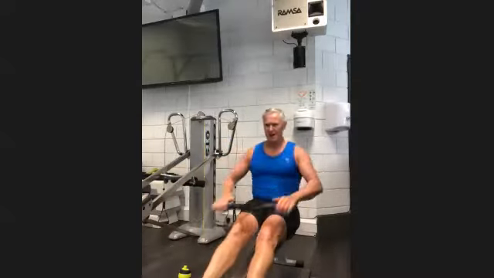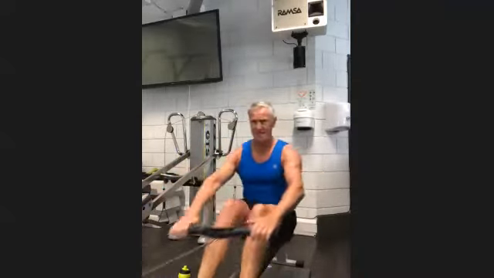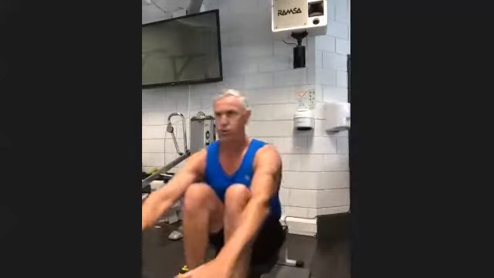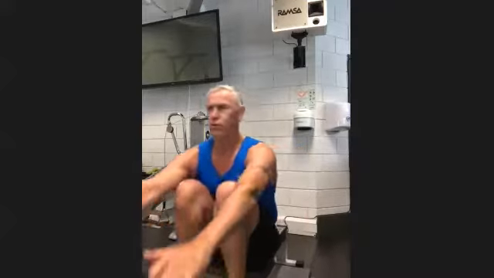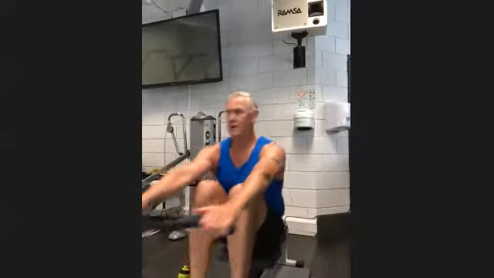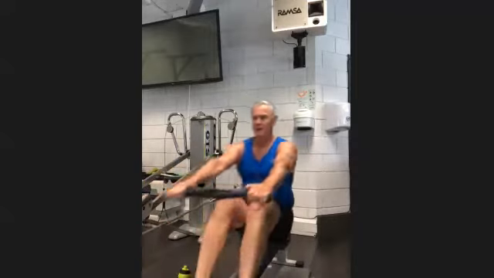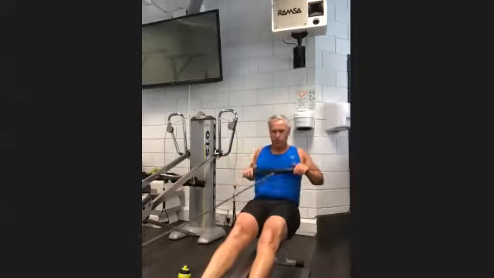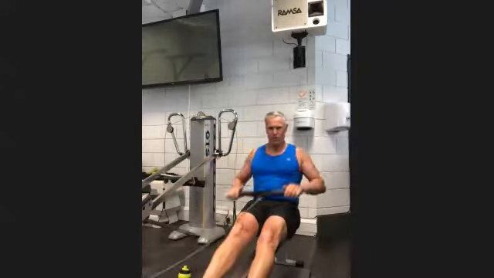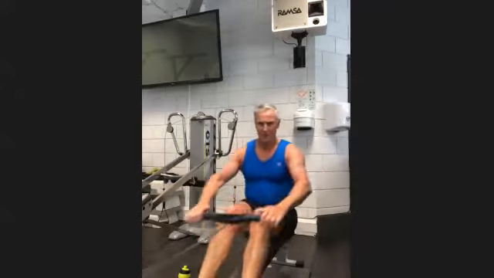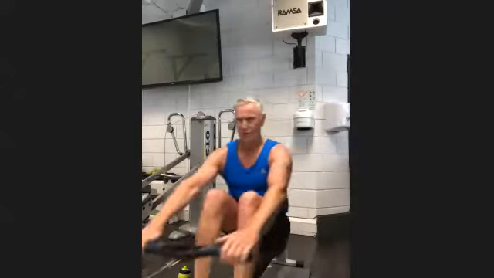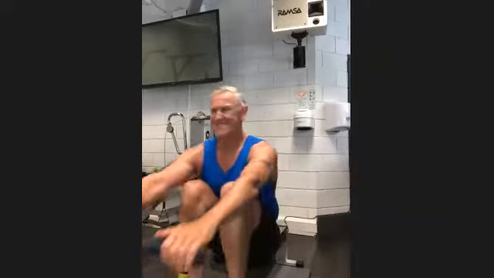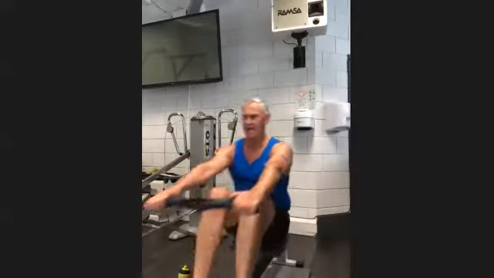Compression, try. Lift the arm to the front end, shoulders down. Consistency of stroke at 26.